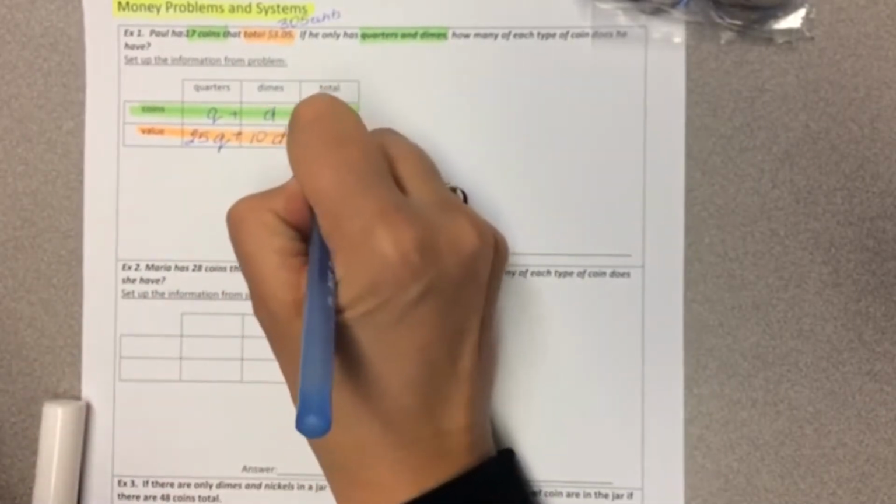So that's why the number of dimes we multiply by 10, for the total of 305 cents. Again, the value has to be in cents. 25 cents is every quarter, so the number of quarters will be multiplied by 25. Dimes times 10, because every dime is a 10, and then 305 is the value of them together.